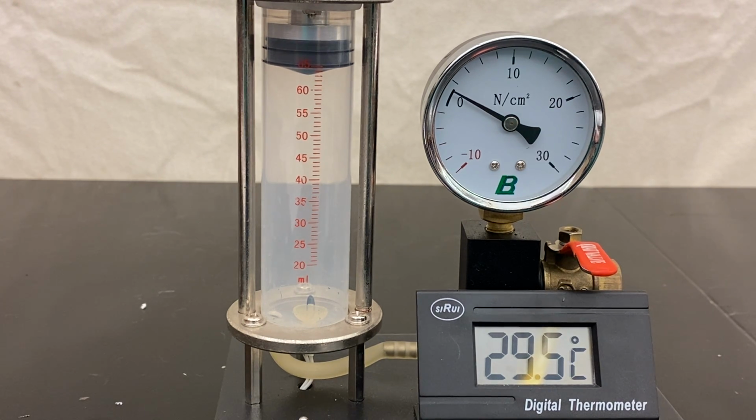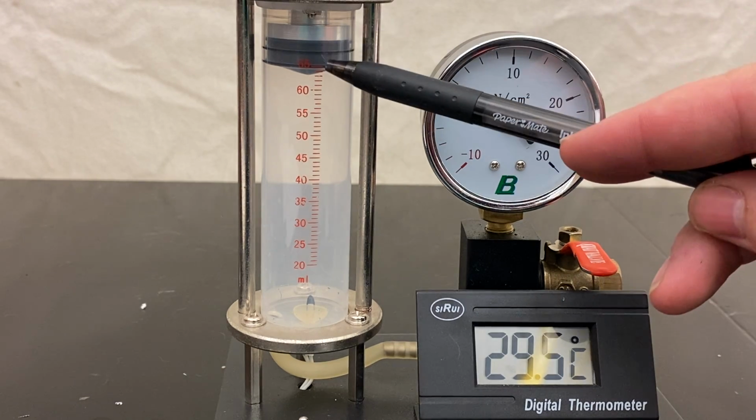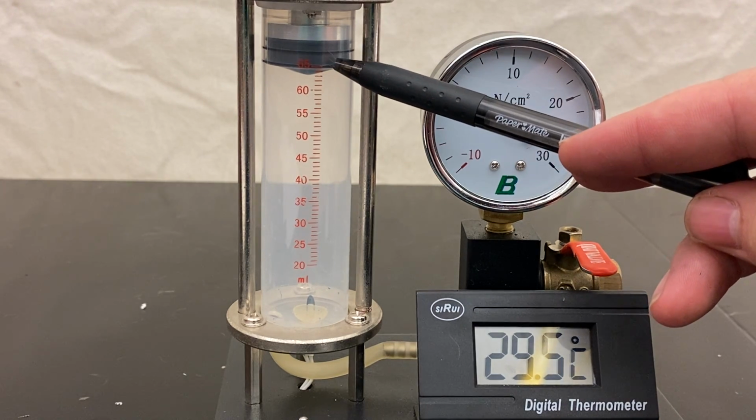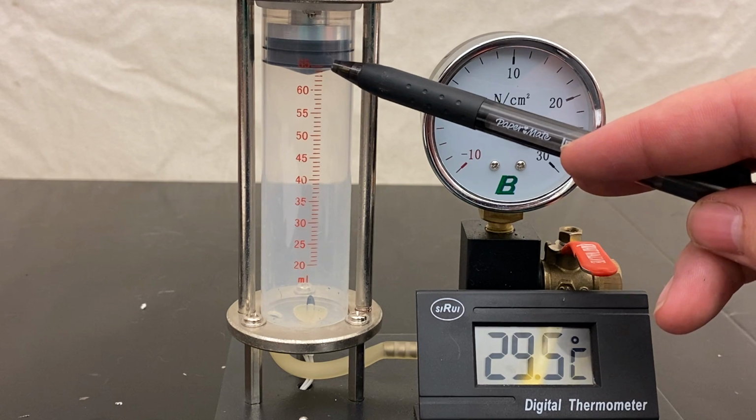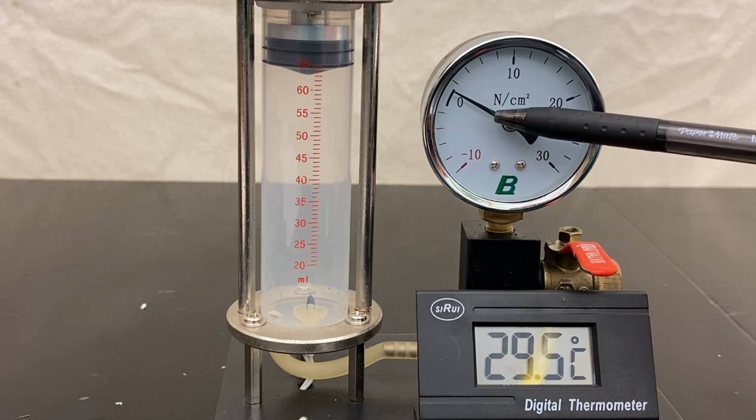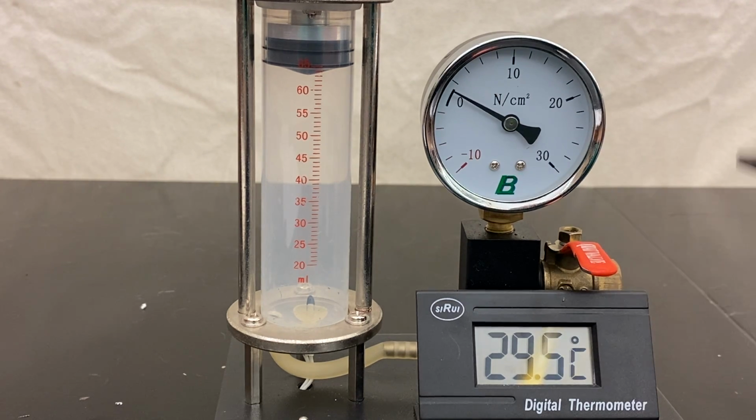See, what I'm going to do is, right now, starting at this value, I would like you to record the volume, which in this case is 65 centimeters cubed, the relative pressure, 0, and the temperature, 29.5 degrees Celsius. And once you record those, I'm going to start changing the volume.